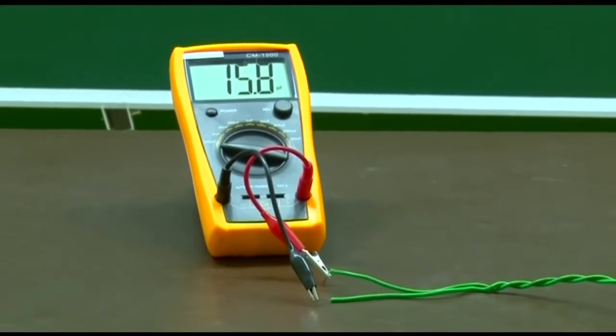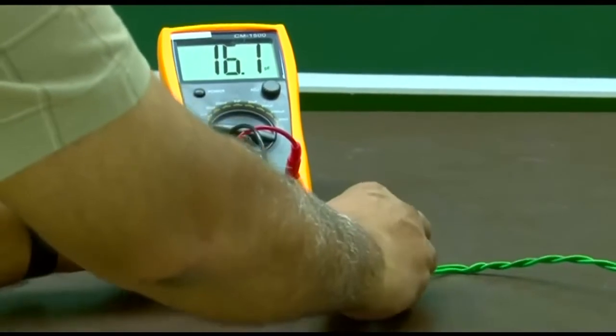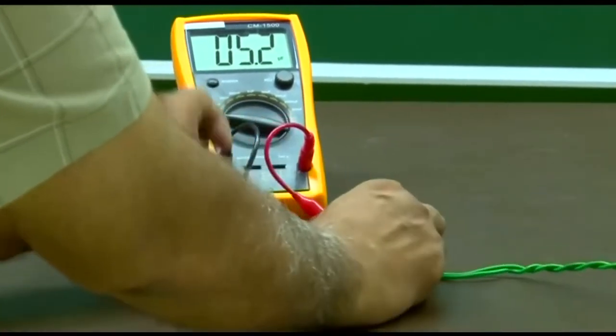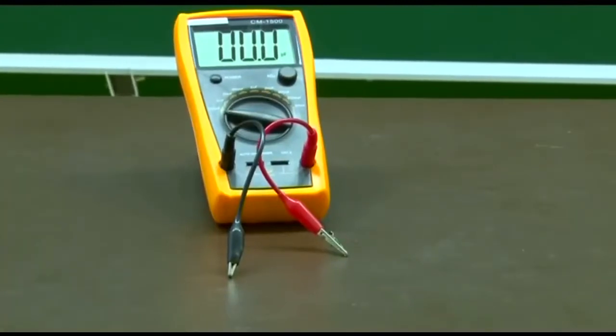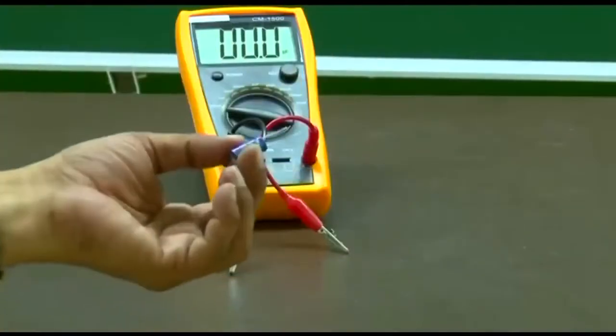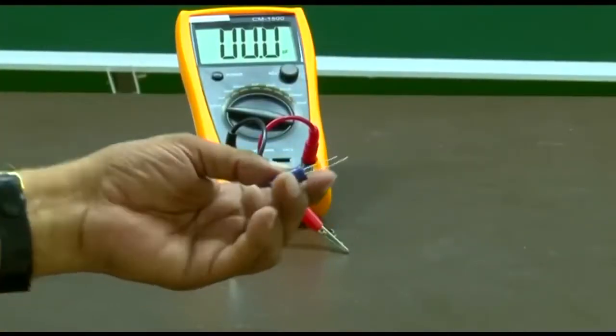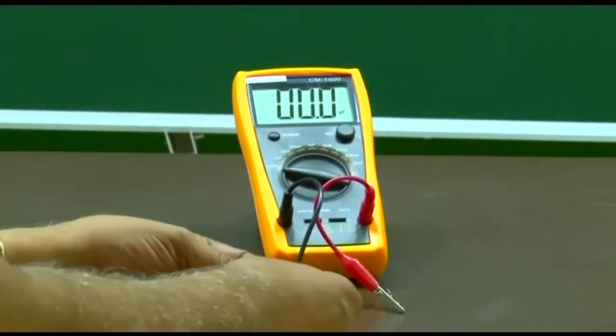Commercially, the capacitors available in the market are of different types and different shapes, and accordingly they have different applications. This is known as an electrolytic capacitor, and let us try to measure its capacitance.